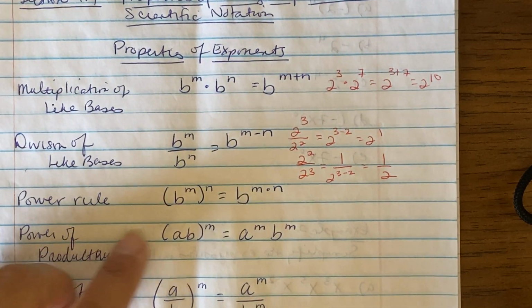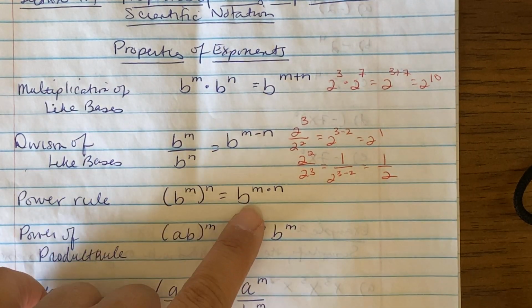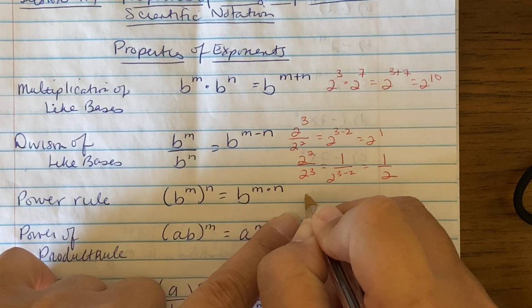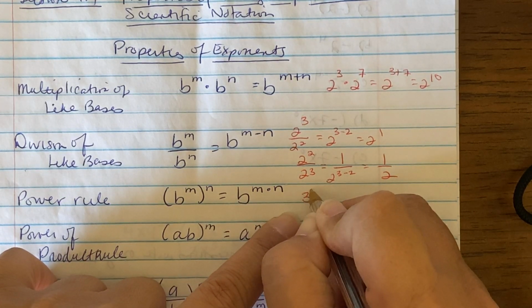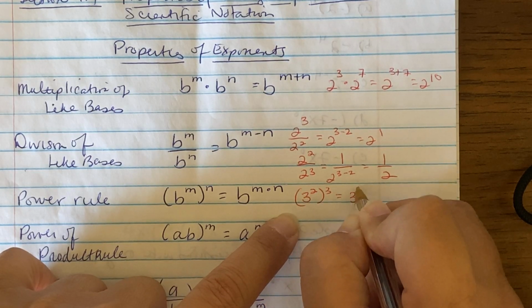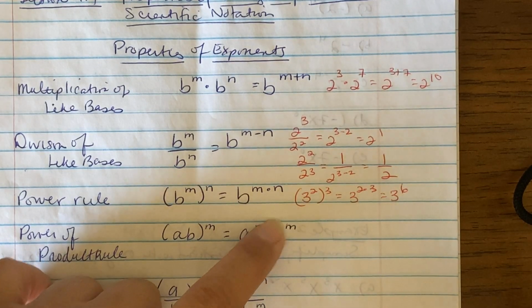Power rule says b to the m in parentheses raised to a power n on the outside is the same thing as b to the m times n. So if we had 3 to the second in the parentheses raised to the third power, we actually see 3 to the 2 times 3, or 3 to the 6th power.